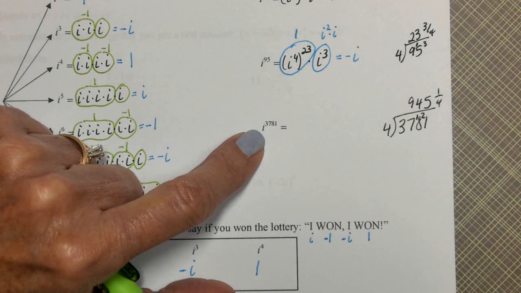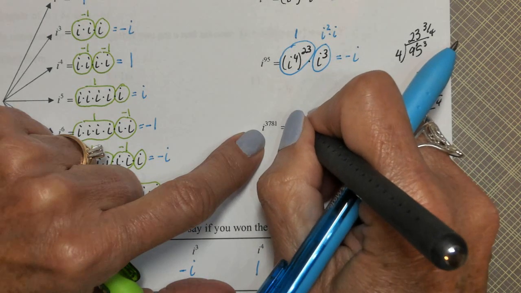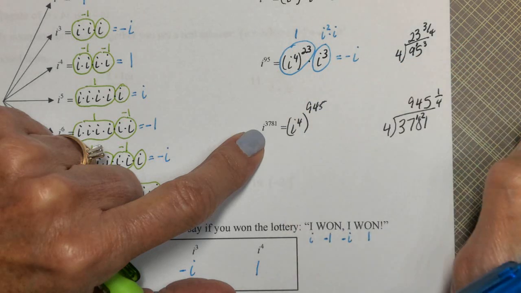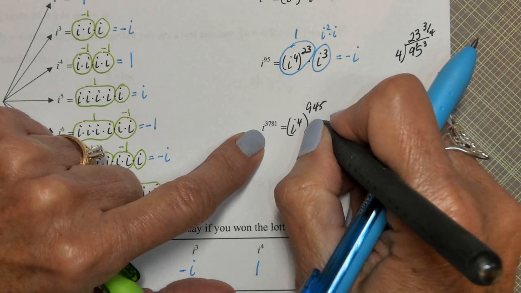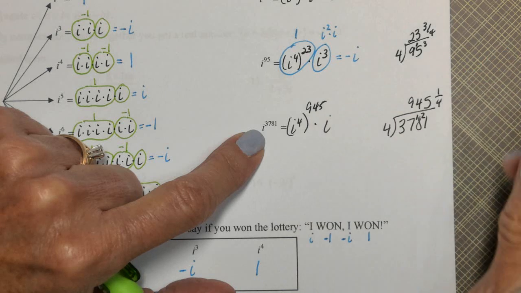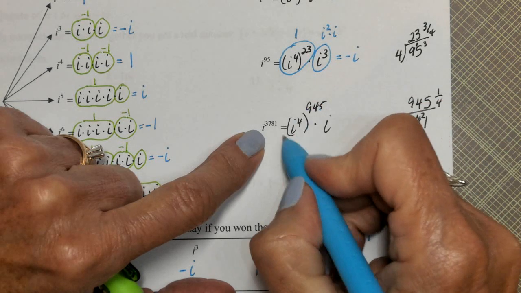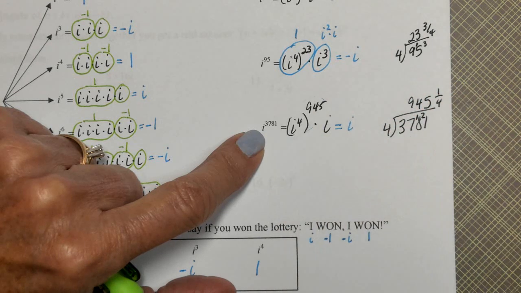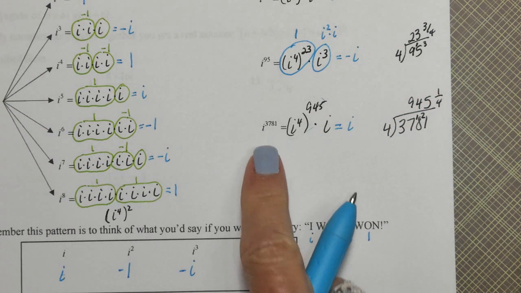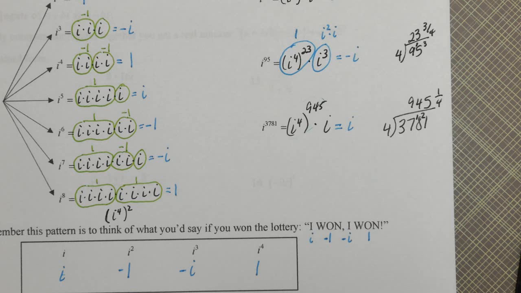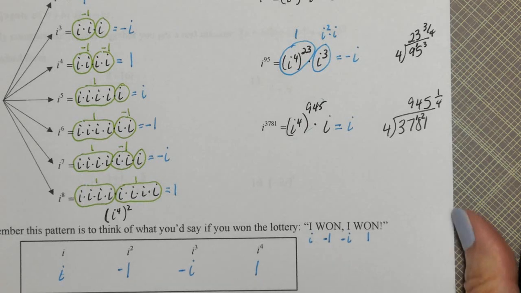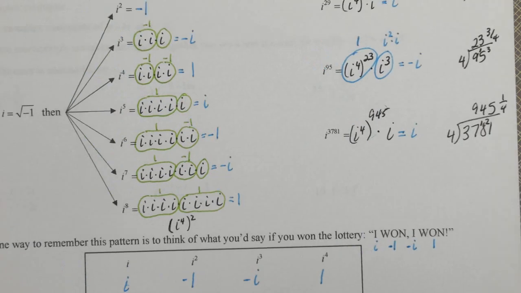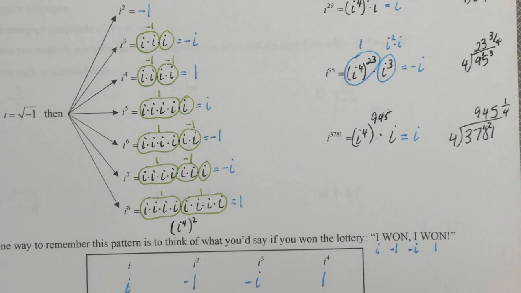So this is going to be i to the 4th raised to the 945 power times a single i left over. This part is just a 1, so we just get i for that answer. So i to the 3,781 power is i. Okay. Alrighty, so that's how you raise your i to different powers.